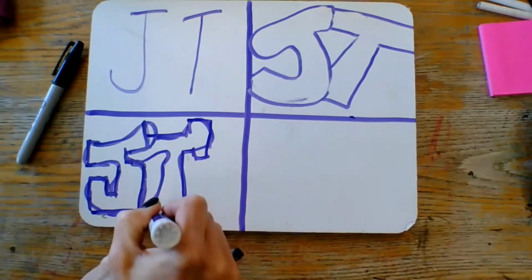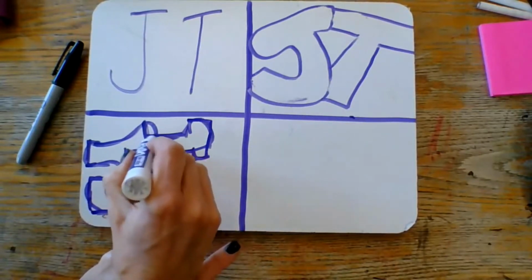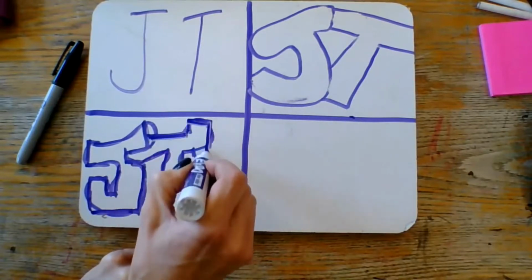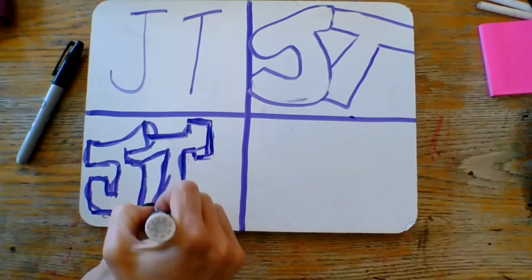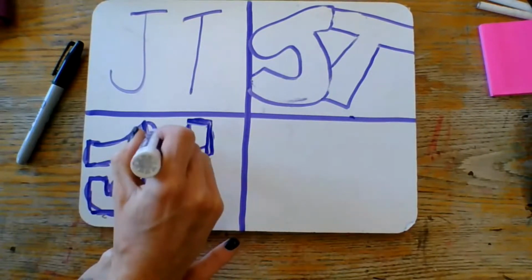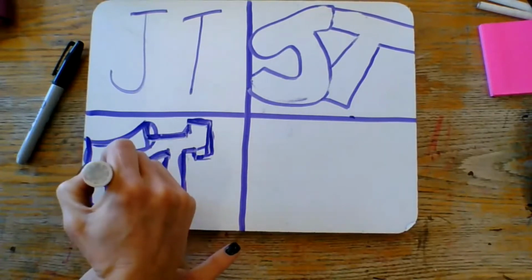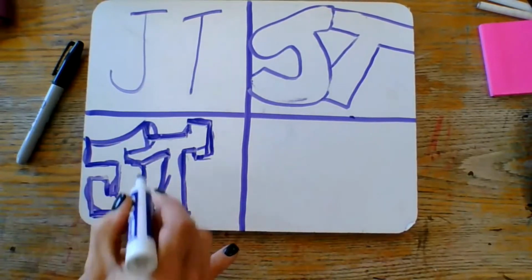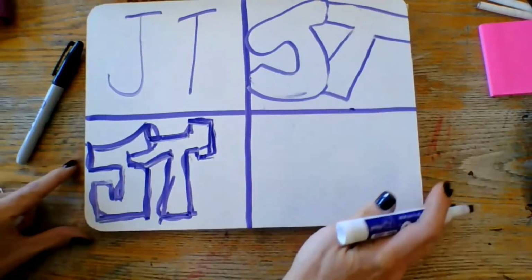How does a T look? That's straight edge. So this is exploring your name basically and your initials and how you might make your own signature in graffiti. Looks sort of like an S, but we'll go for it, right?